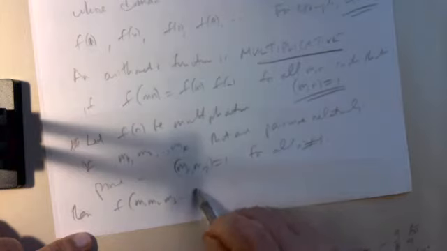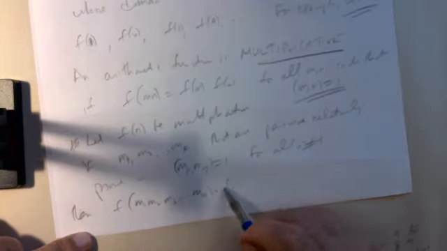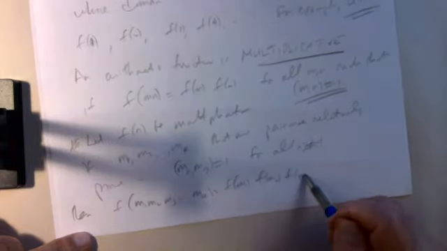Then, if f is multiplicative, f of m1, m2, m3 up to m sub k is just the product f of m1, f of m2, f of m3 up to f of m sub k.